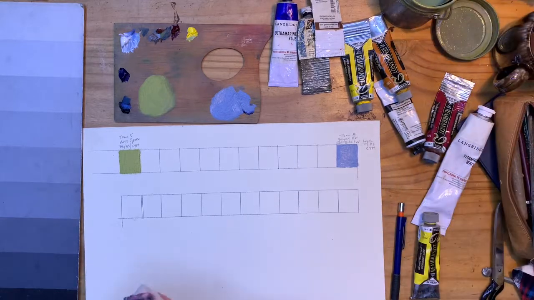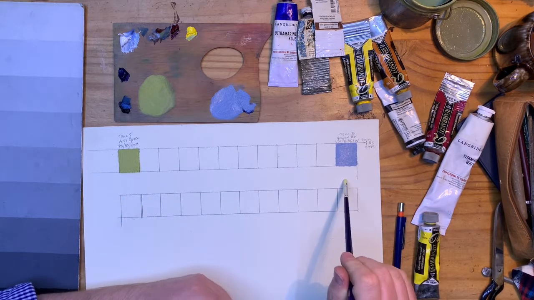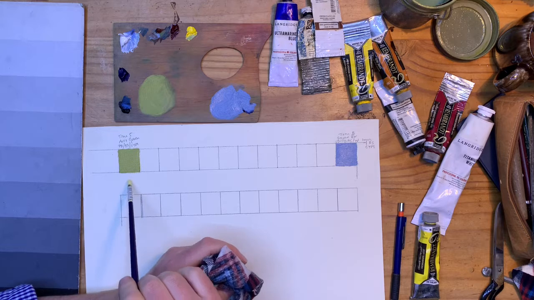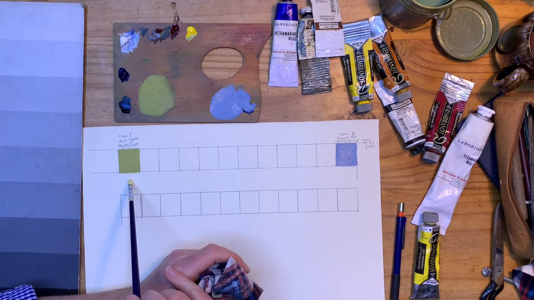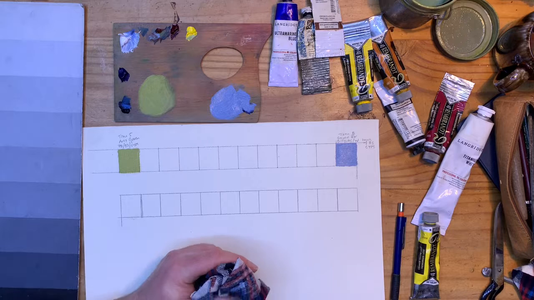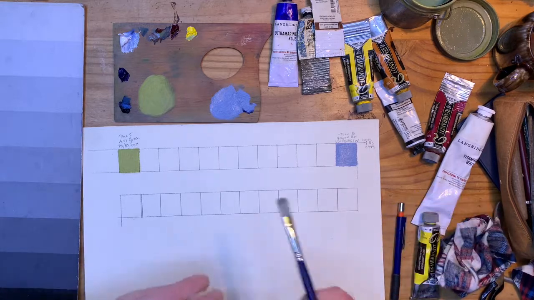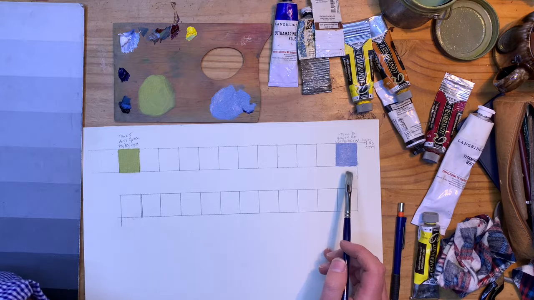So the idea of this exercise is that you create the sequence that will get you from here to here. So we want to progressively grey, blue, this colour, and cool it as well, to get it over here to this mix here.